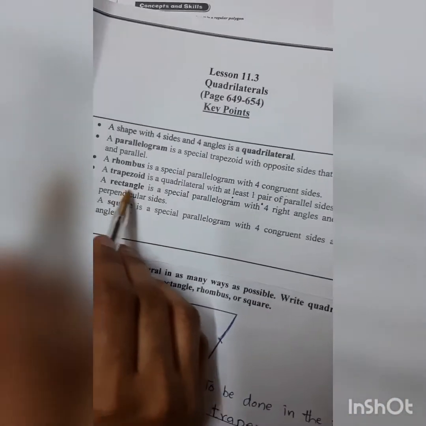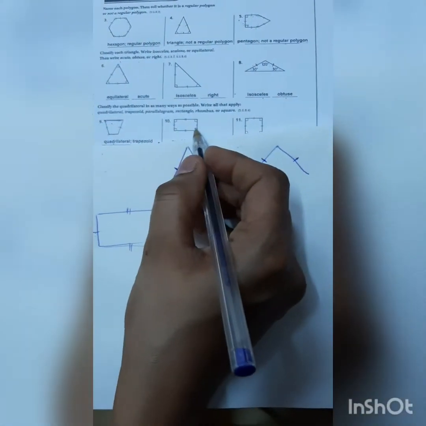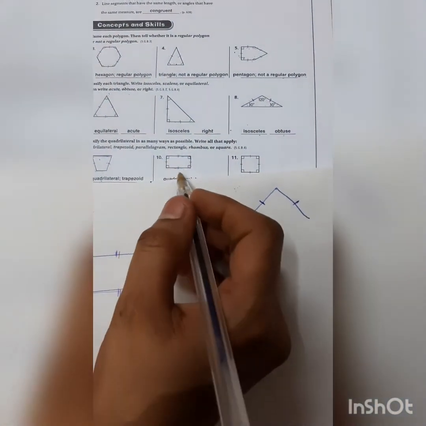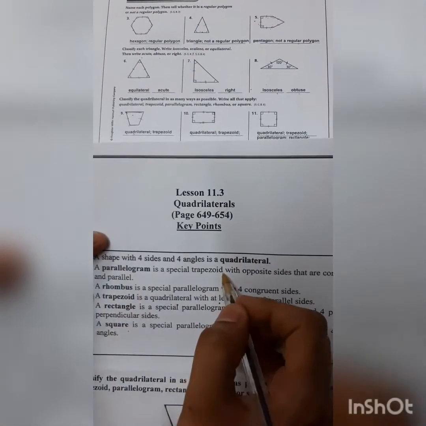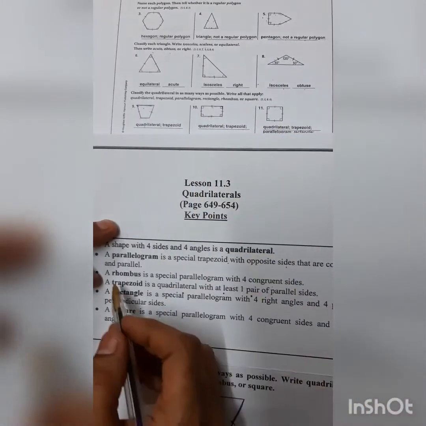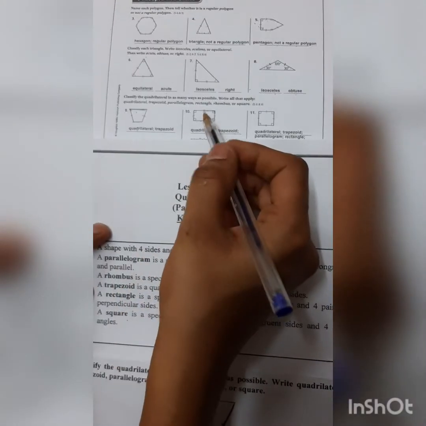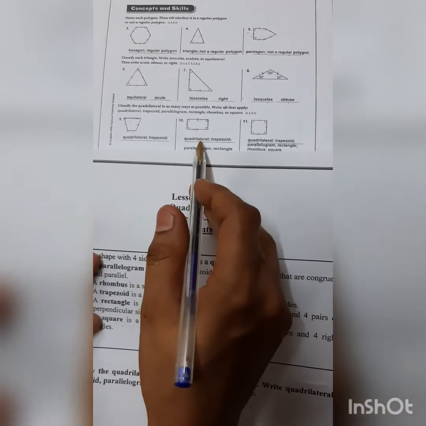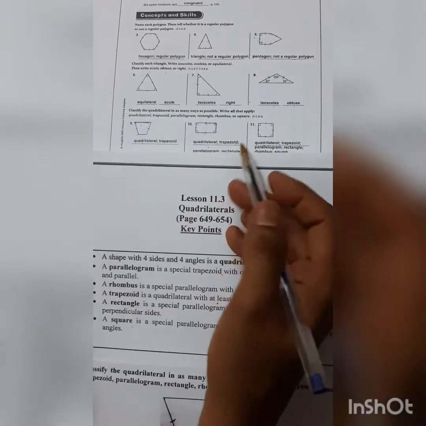So I think it's a rectangle, because it's a special parallelogram with right angles and perpendicular sides. See, this line and this line are perpendicular, this line is perpendicular, this line is perpendicular. So it is a quadrilateral, a trapezoid, a parallelogram and a rectangle. It satisfies all the conditions. It is a parallelogram with opposite sides equal and congruent. A rhombus needs all four sides congruent, and a trapezoid needs at least one pair of parallel lines, and that too, it is a rectangle. So it is a quadrilateral, a trapezoid, a parallelogram and a rectangle.